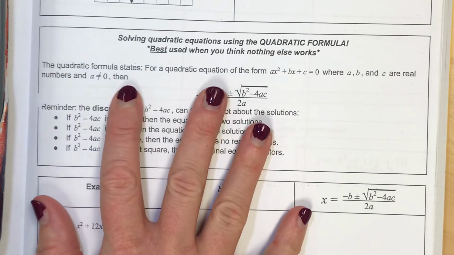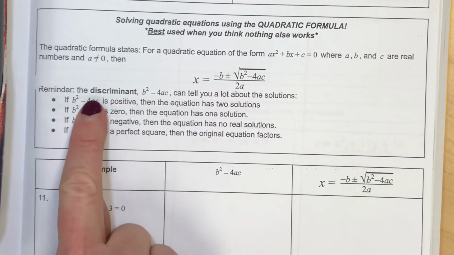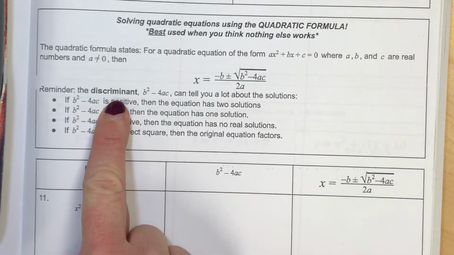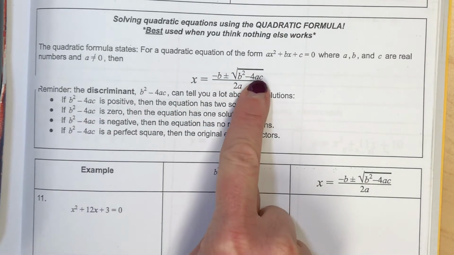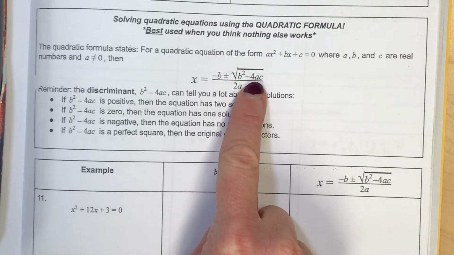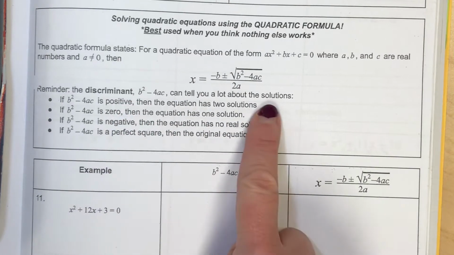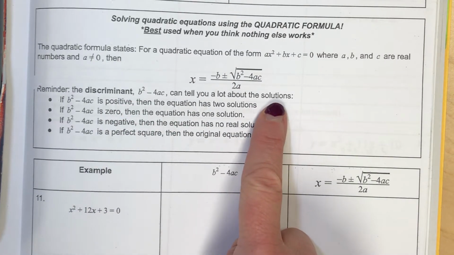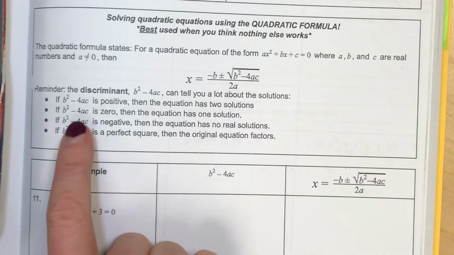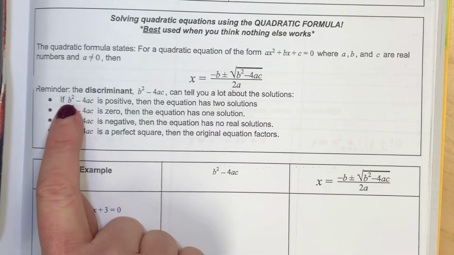First, I'm going to start with what is called the discriminant. Here's a reminder: the discriminant is the part that goes under the square root symbol. It's b squared minus 4ac, and it can tell you not where, but how many x-intercepts you're going to get.